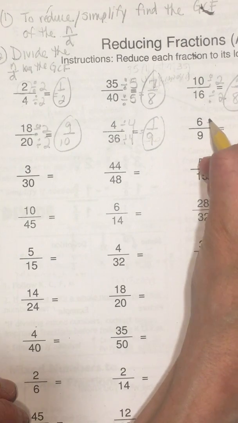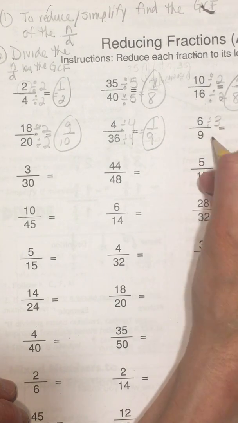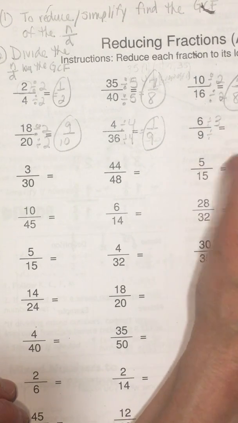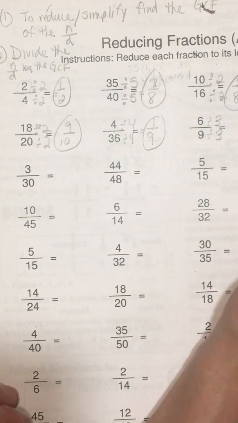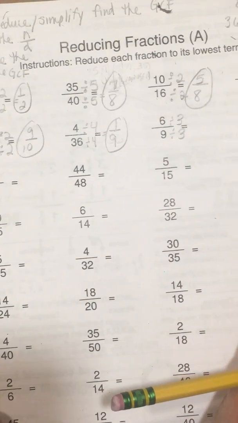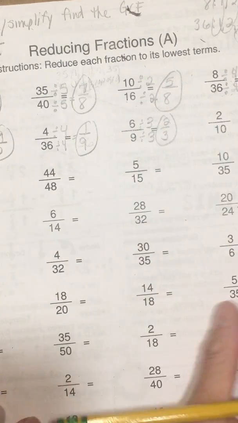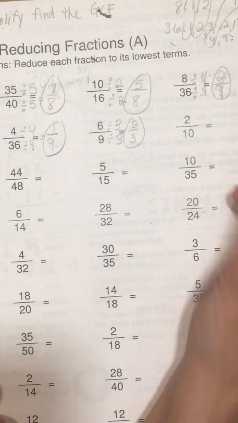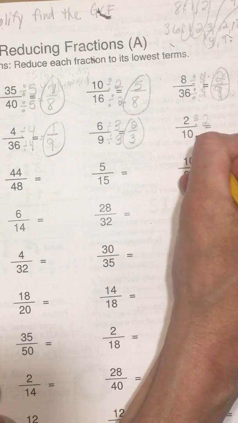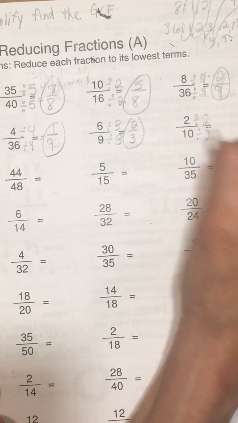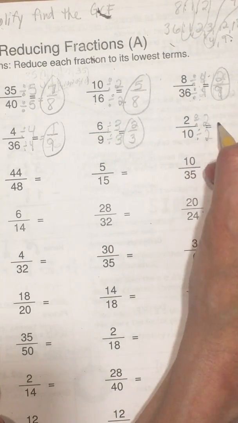If I have a 6 and a 9, you should automatically know by now that when you get a 6 and a 9, your 3 is your GCF. And you get 2/3. The same with 2/10. You should know right now if they're both even and one of them's a 2, the 2 is your GCF.